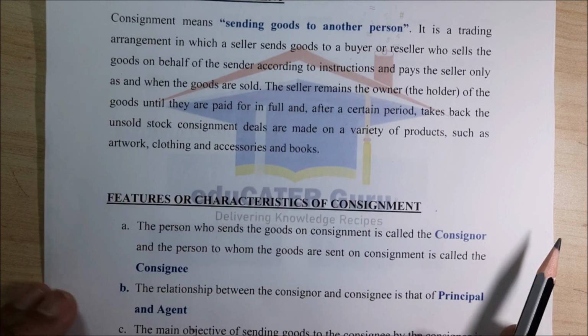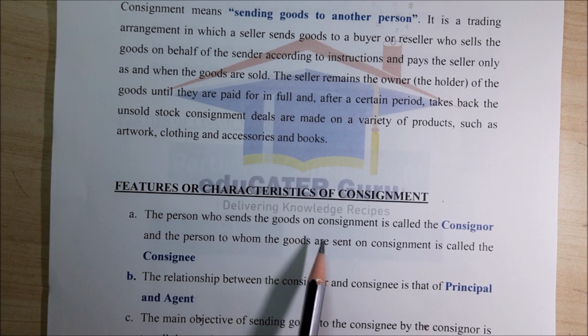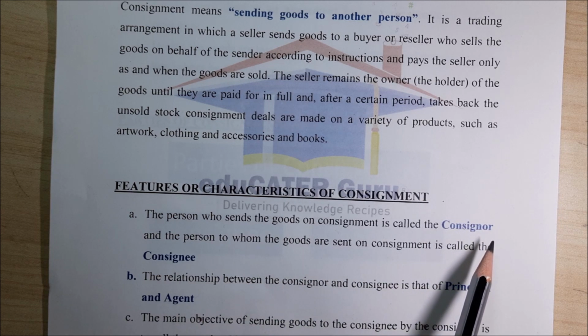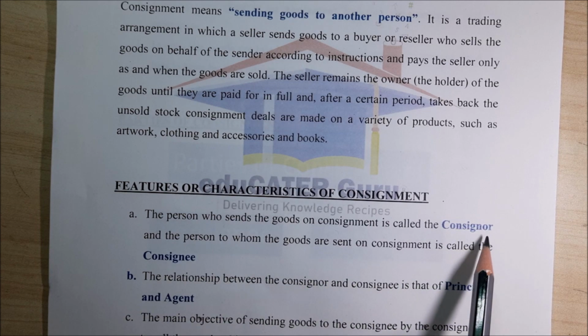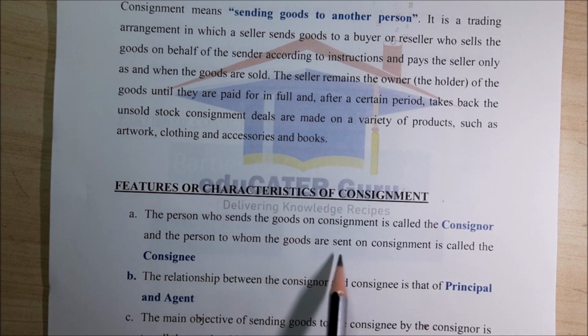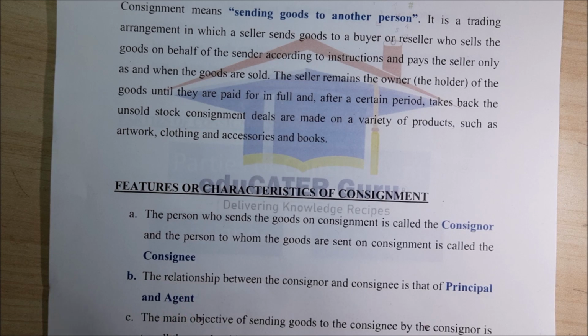Then what are the features or characteristics of consignment? The person who sends the goods on consignment is called consignor. That means assuming that you are producing the goods and sending the goods to your friend, you are called the consignor, and the person to whom goods are sent on consignment is called consignee. That means your friend who receives the goods is called the consignee. The person who sends the goods is called consignor. The person who receives the goods is called consignee. Consignee will sell on behalf of you, the consignor.